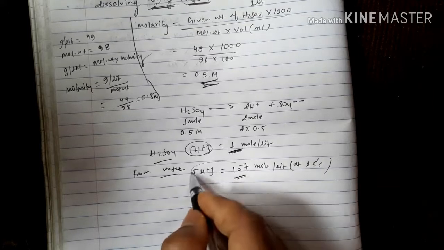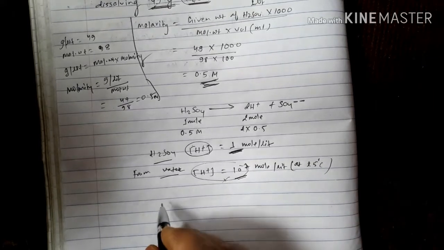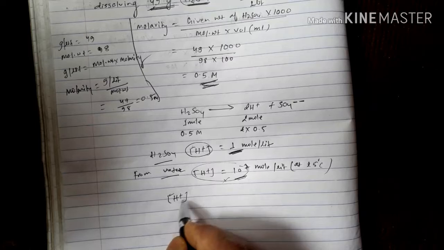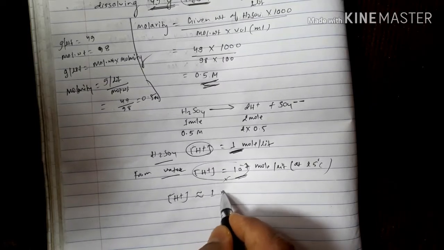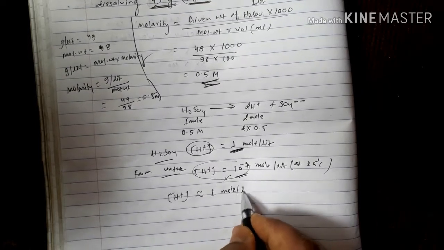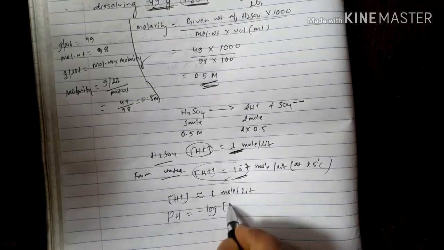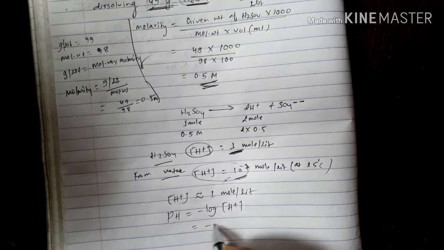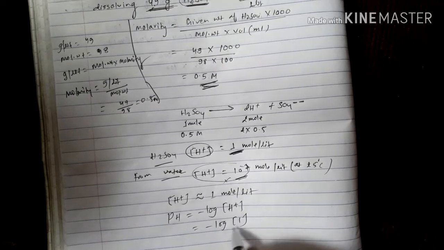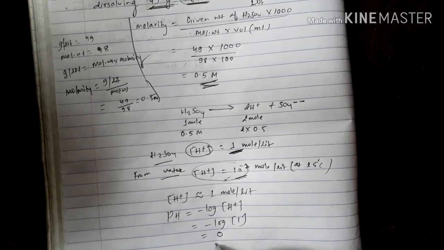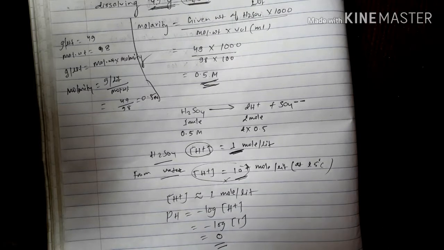That's why you can neglect water's contribution. Net concentration of H plus is 1 mole per liter. Therefore, pH equals minus log hydrogen ion concentration, minus log 1. Log 1 is 0. The pH of the solution will be 0.